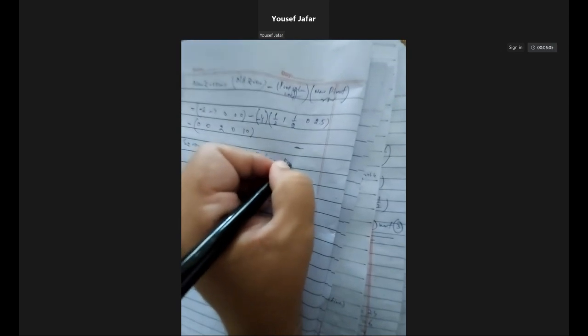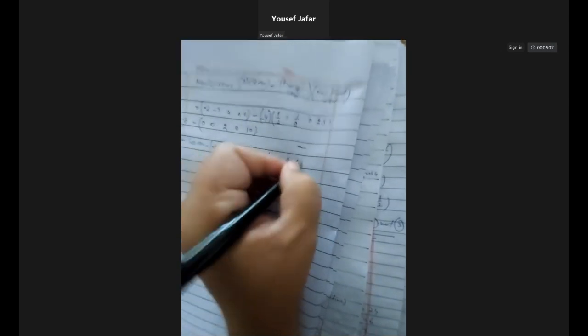Now we also need to update the S2 row. So the new S2 row is equal to, using the same formula, old S2 minus pivot column coefficient into new pivot row.